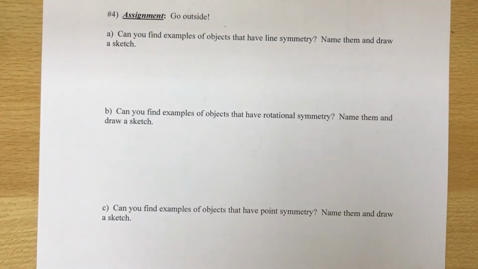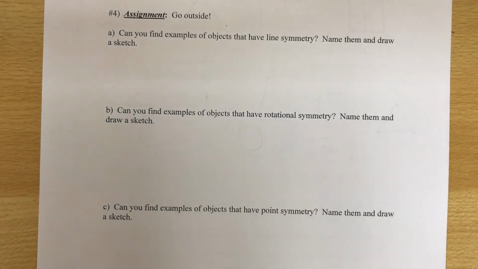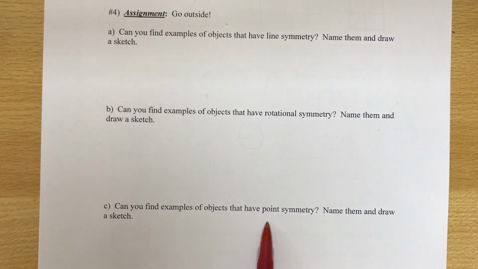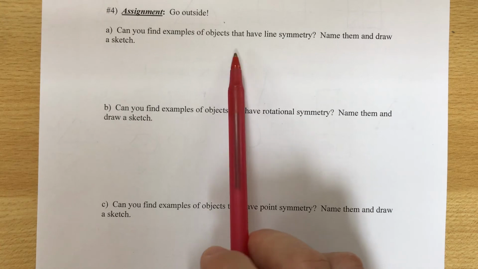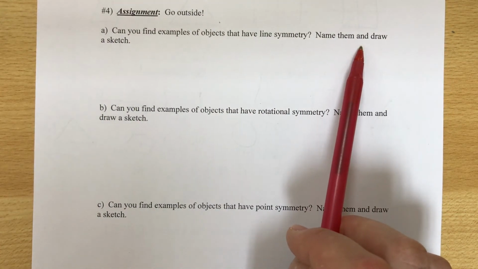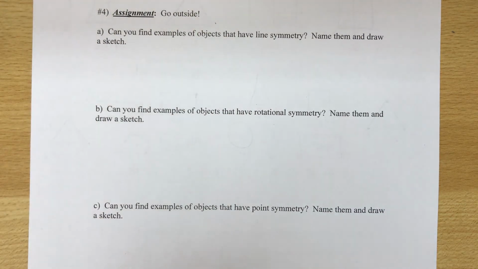The last 3 problems here are actually for you to go outside. Can you find examples of objects that do have line symmetry, rotational, point symmetry? Okay, so see if you can come up with 2 for each, name them, and then draw a sketch. You don't need to be a great artist for this, but can you see things in the real world that are using symmetry?